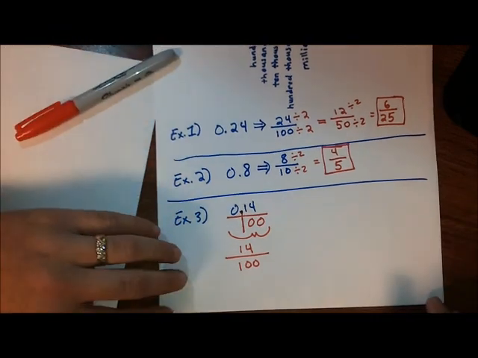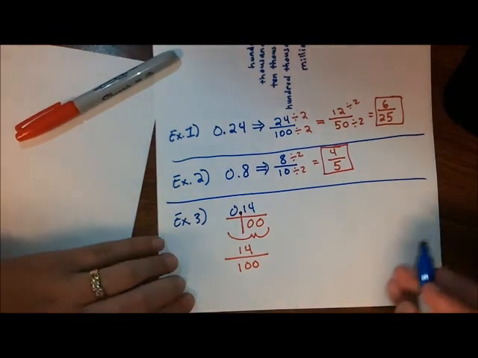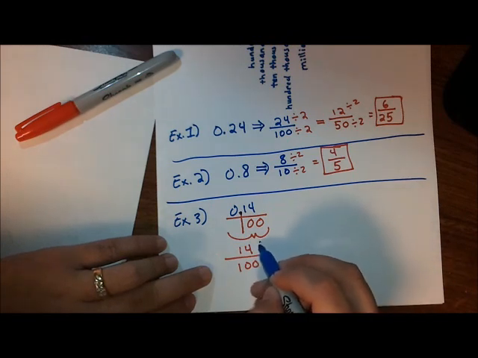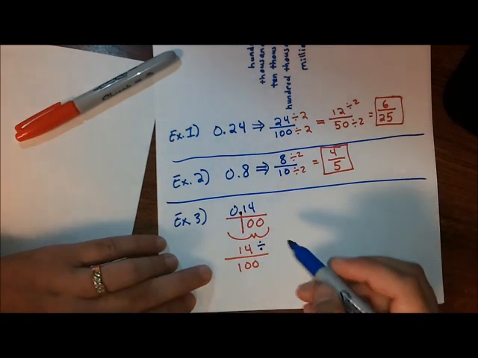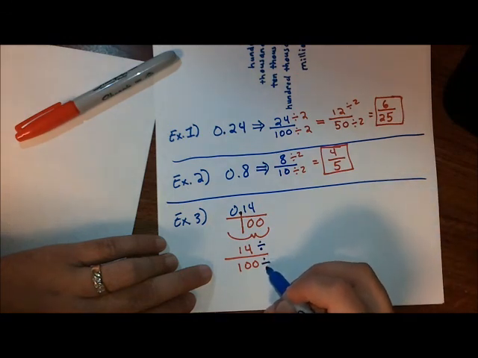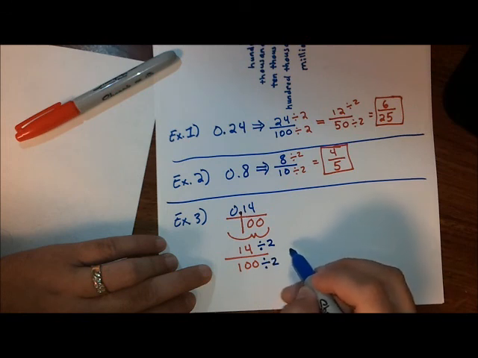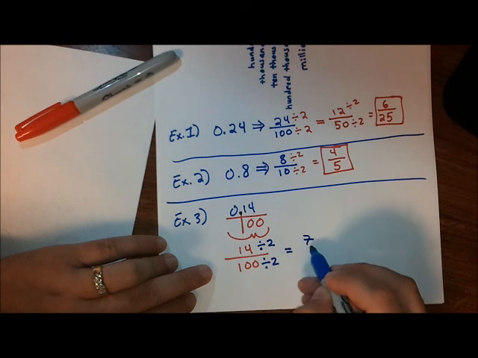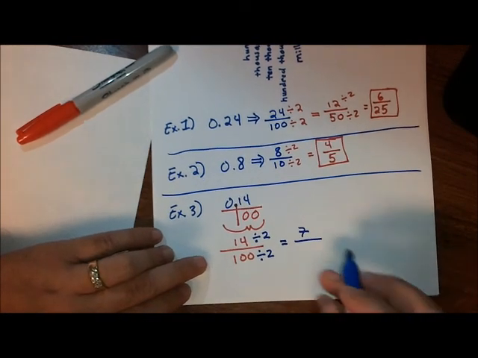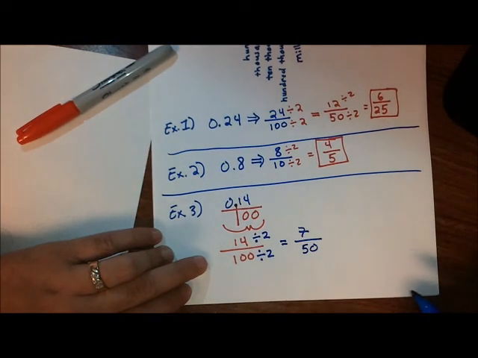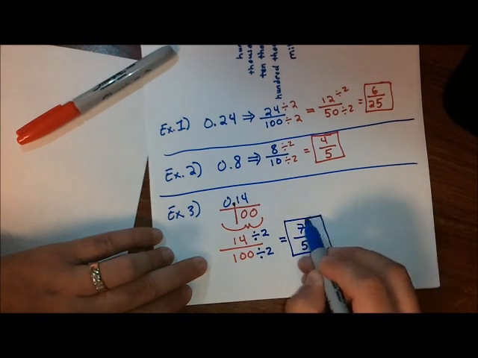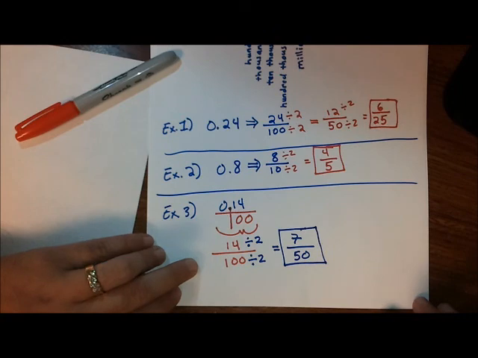Now, can 14 over 100 be simplified? Yes, it can. 2 can go into 14 and 2 can go into 100. So I'm just going to use a different color so I won't confuse anybody. 14 can be divided by 2. 100 can be divided by 2. So 14 divided by 2 is 7. 100 divided by 2 is 50. Can that be further reduced? No, it can't. So our fraction in the simplest form is 7 over 50.